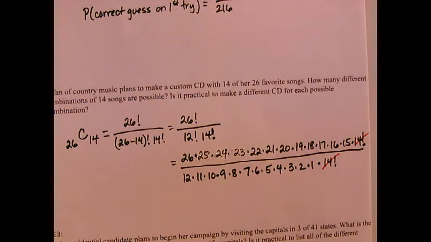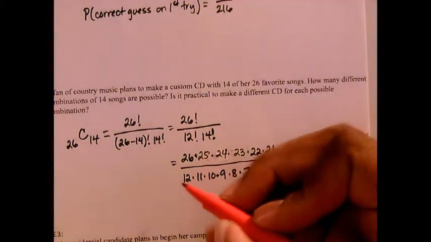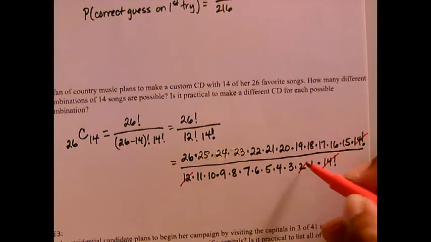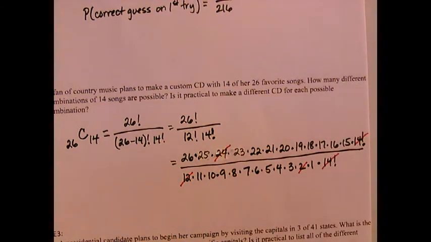Like, for example, I know with 24, that's 12 times this 2. So if I take the 12 and the 2, I can divide that out with the 24.